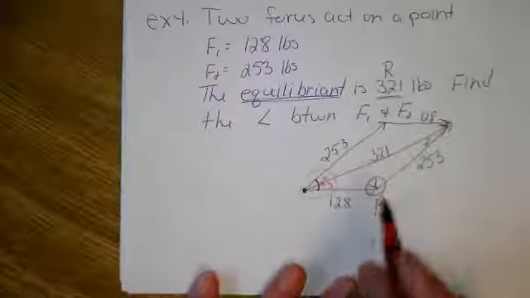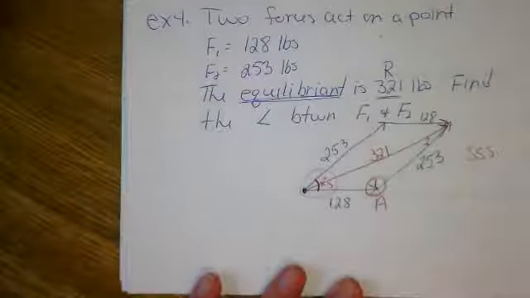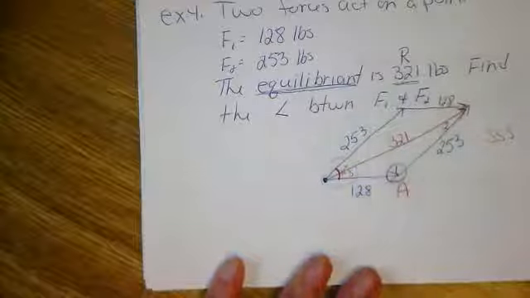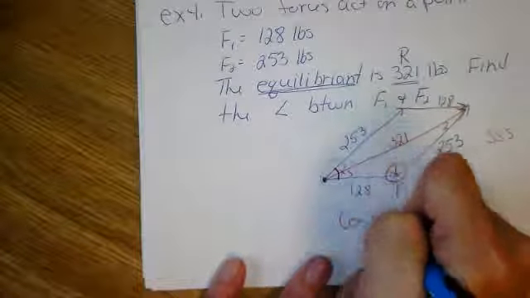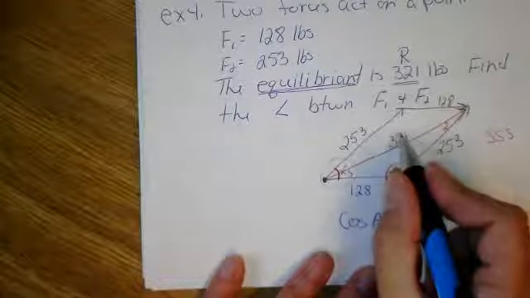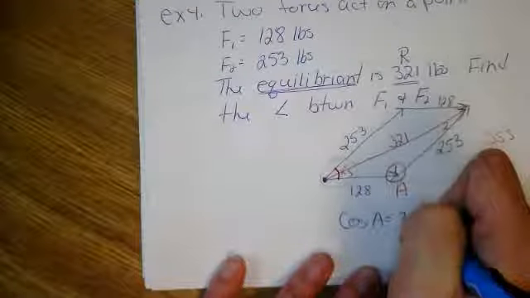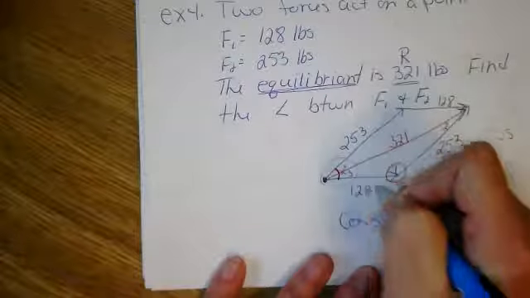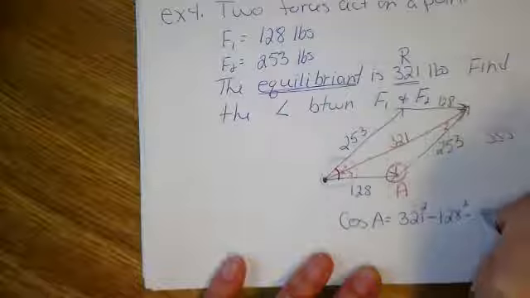So with side, side, side, you know we're doing law of cosines. So the formula, I'll give myself a little more room this time. The cosine of A equals, and remember, you have to start with the side across from it squared. So that'll be 321 squared. Then you subtract each of the other two sides squared. Doesn't matter what order they come in because they're both subtracted.